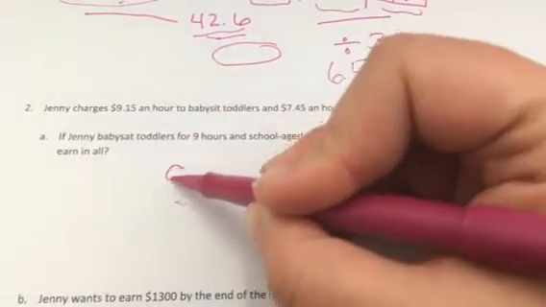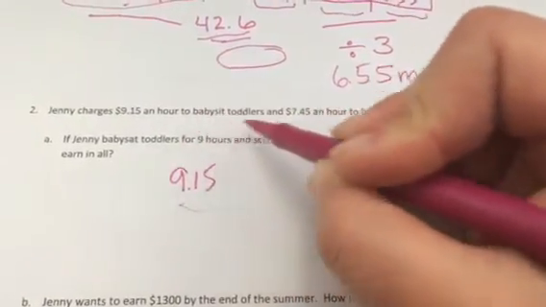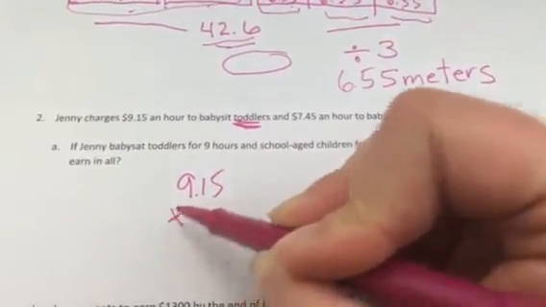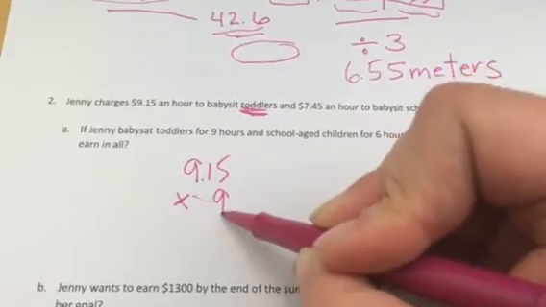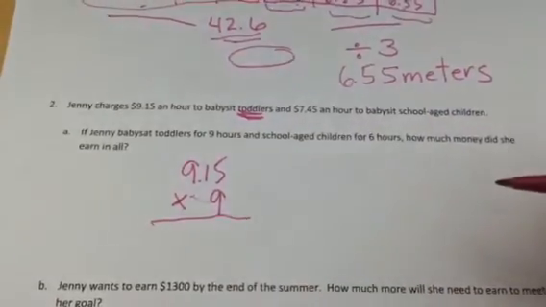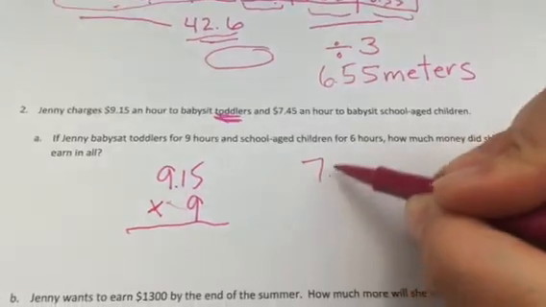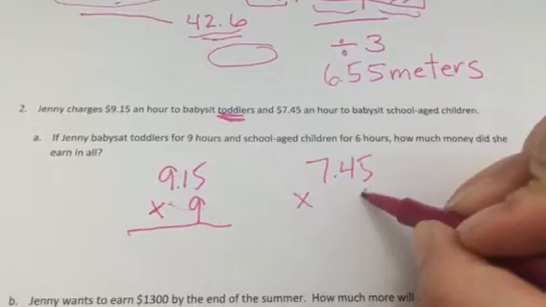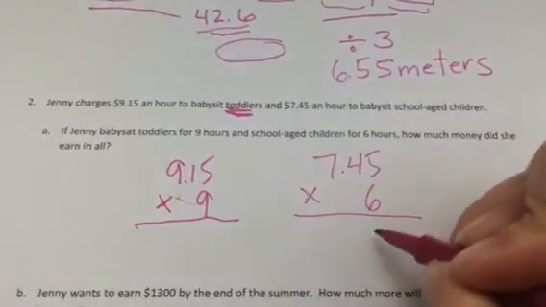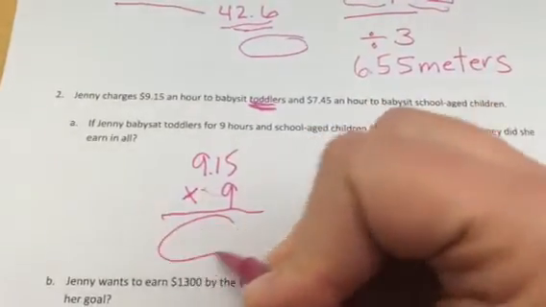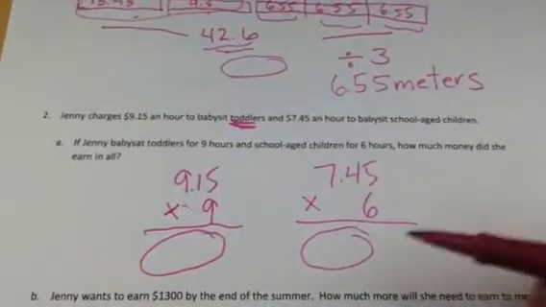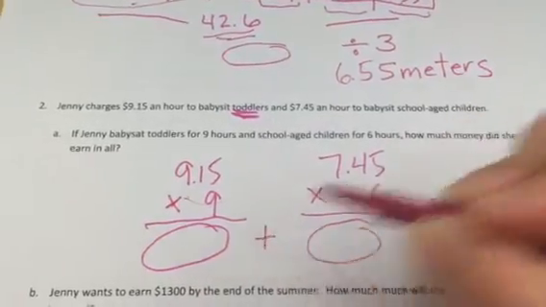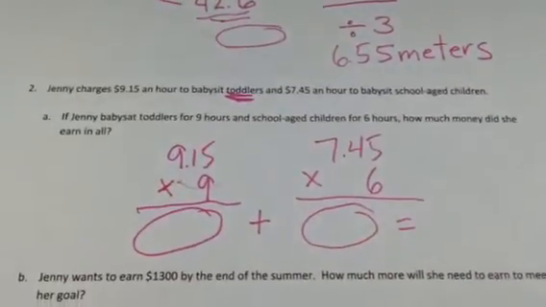So what you're going to have to do is take her toddler money, her toddler per hour, and multiply it by the number of hours she babysat toddlers. Then you're going to take her school-age children and multiply it by the number of hours she did school-age children. You will get 2 products when you multiply, okay? 2 answers here. How much money did she earn in all? You're going to have to figure out how much she earned in all, okay?